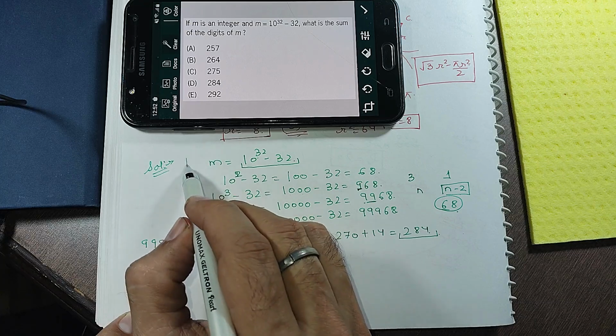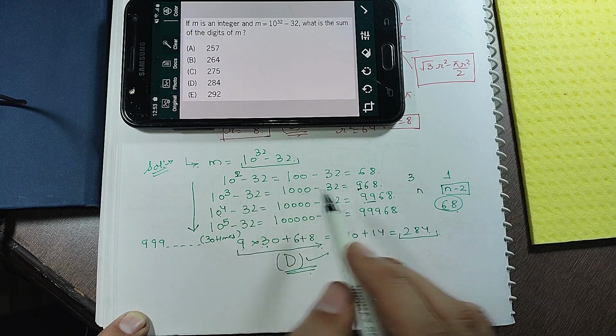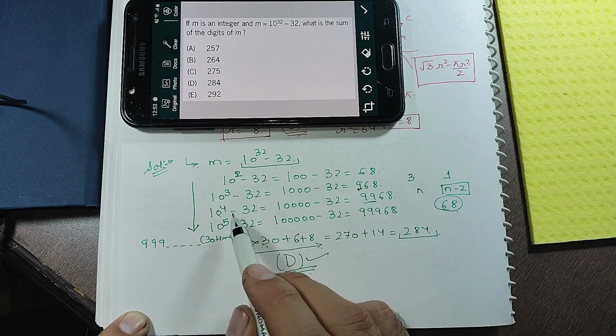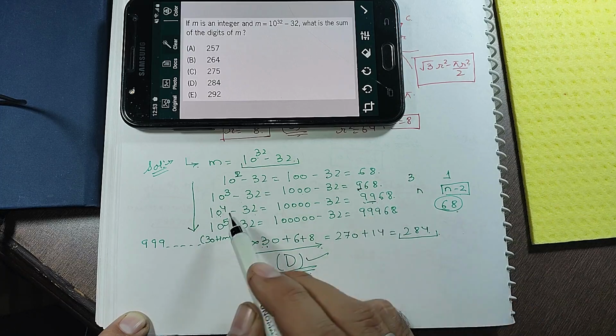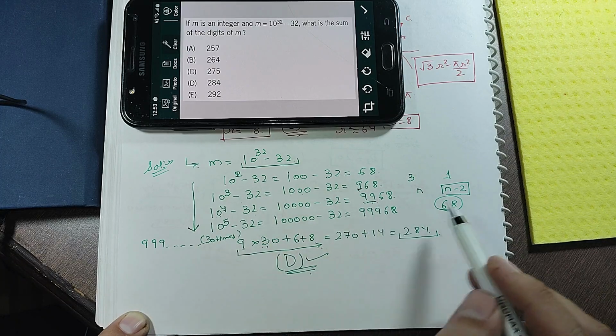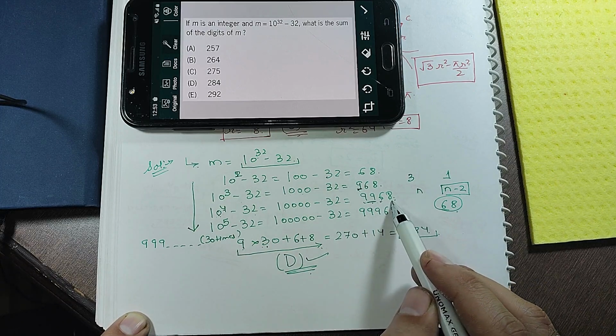Whenever such kind of question comes, you try to make the sequence. Try to understand the sequence, that how many times the number is getting repeated. So I found that in 10 raised to power 4 minus 32, number of 9s is 2. So that means power of 10 minus 2 will give me the number of 9s, and the rest 6 and 8 in the units and tens digit.